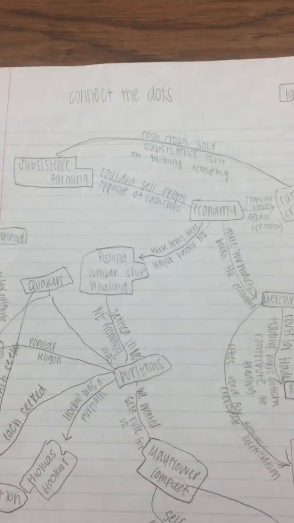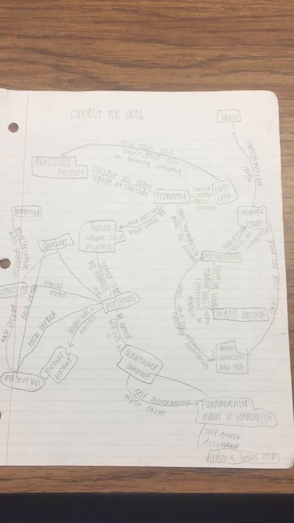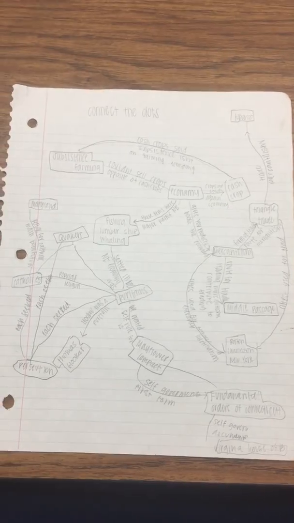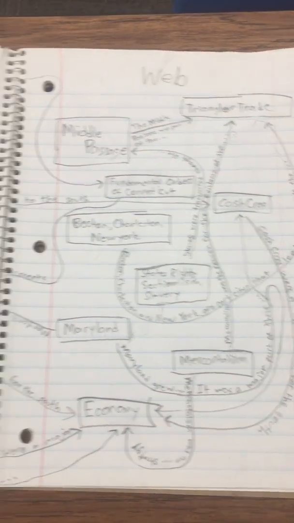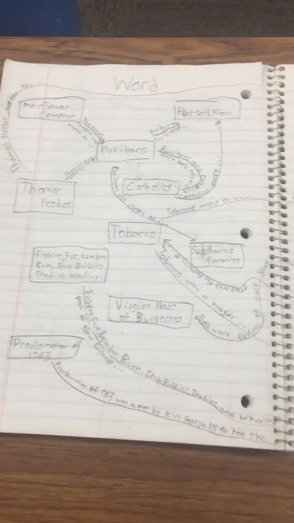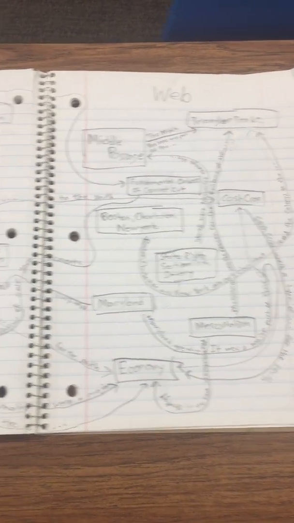And so here's an example of some of the connect the dots that I have. Here's one. This is pretty organic, which is really neat because it shows their thought processes. So I have one that's an actual single page, and then over here I had someone who created a word web using a spread in his spiral, which looks really nice and organized. And as long as they organize it, chances are it's going to make sense.